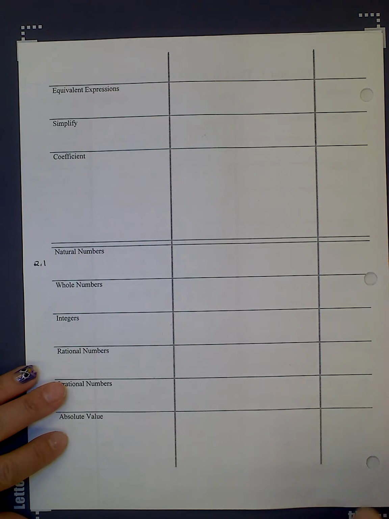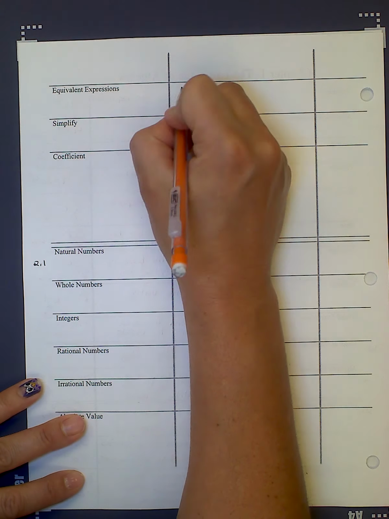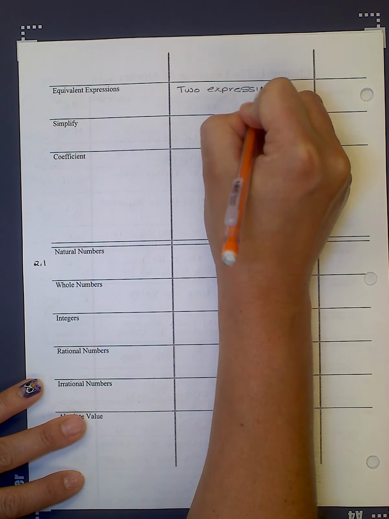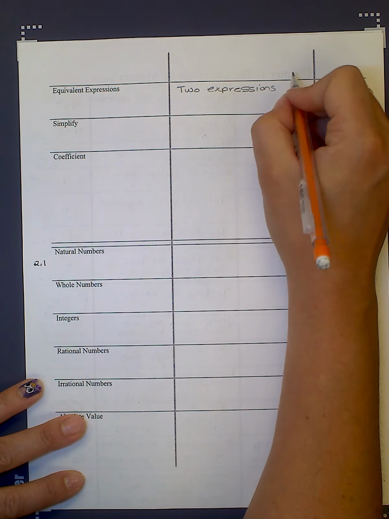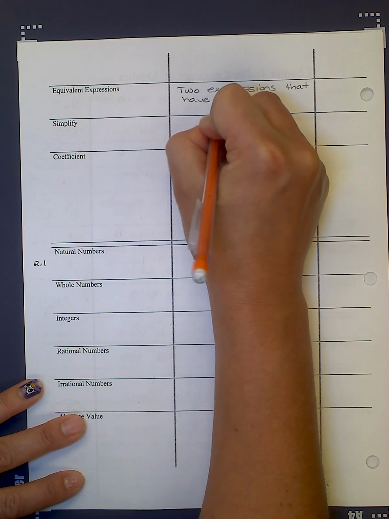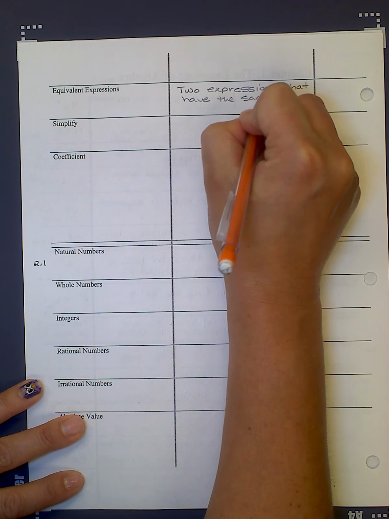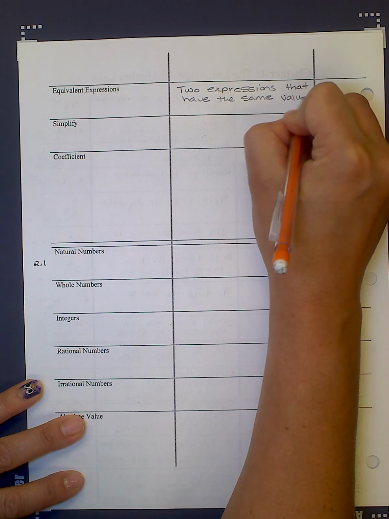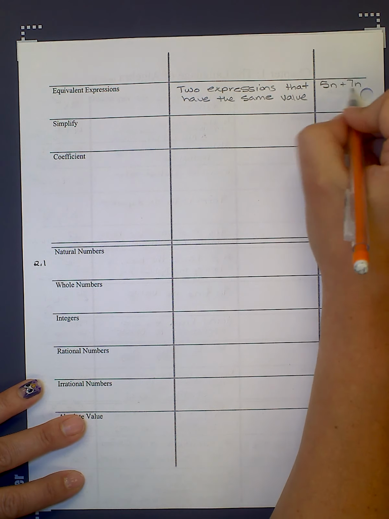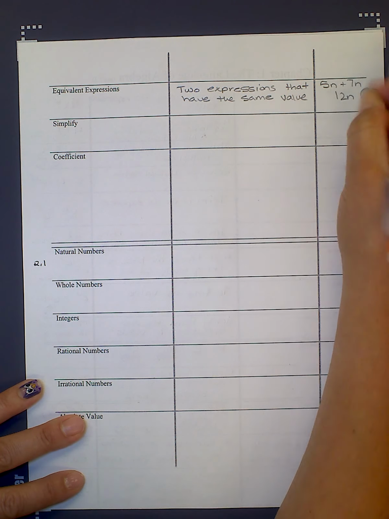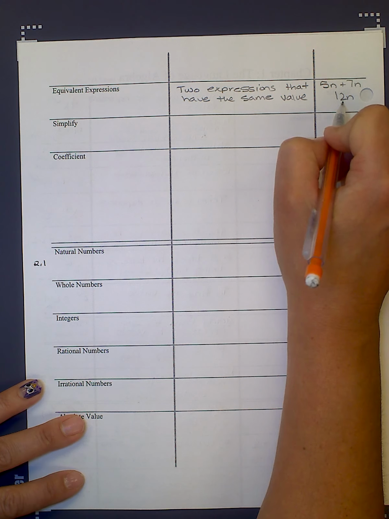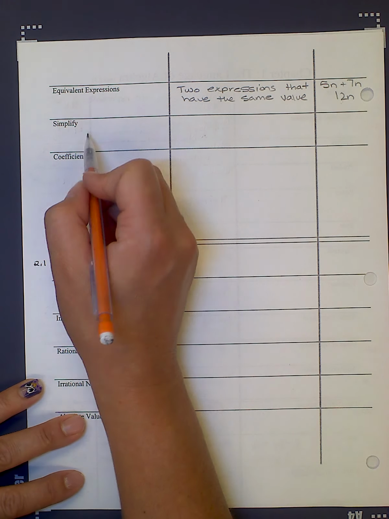Equivalent expressions. That would be two expressions that have the same value. So if we have the expression 5n plus 7n, we can combine like terms to get 12n, and this is equivalent to this, just simplified. Okay? And that brings us to simplify.